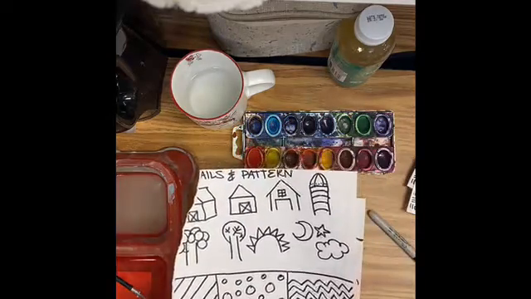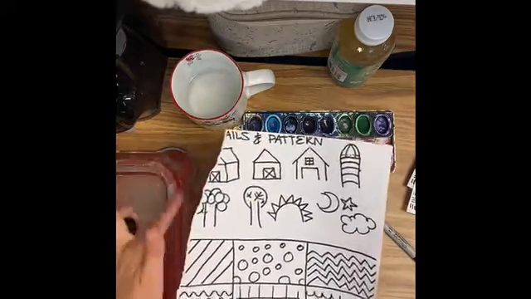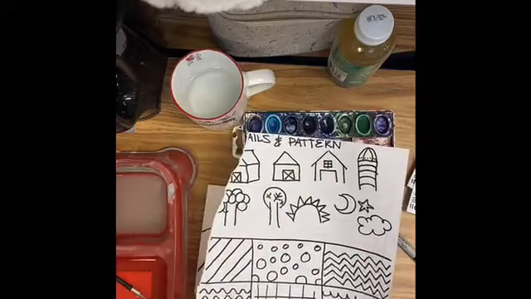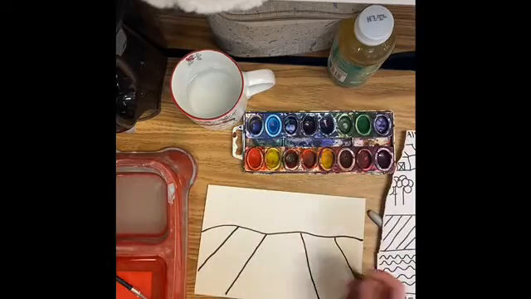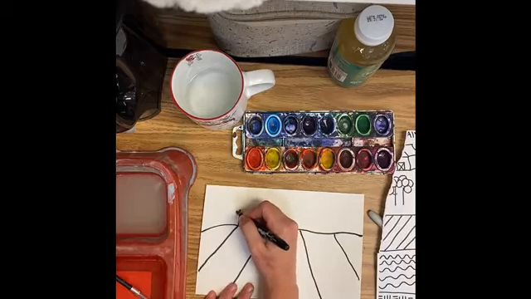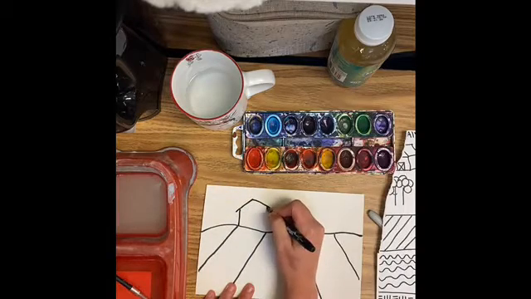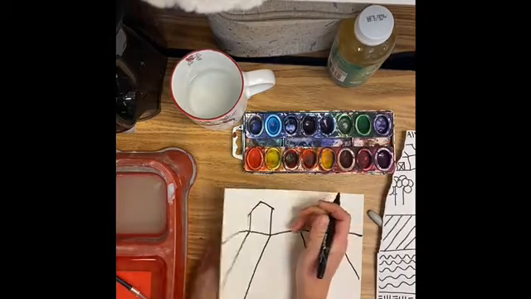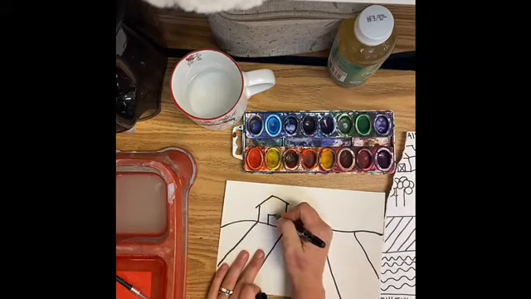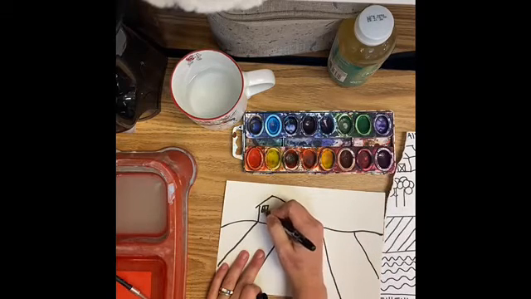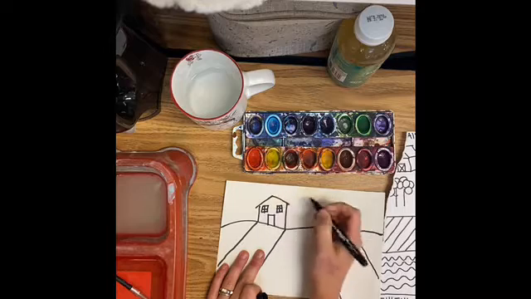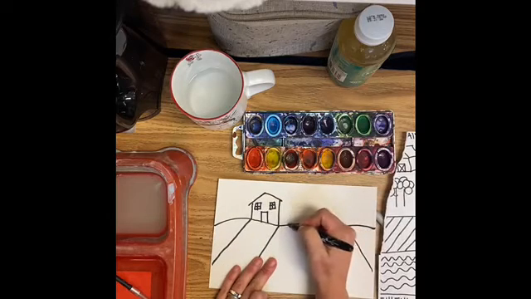You have a worksheet, and mine's a little ripped here, but that's okay. It has examples of different things you might add. These are not the only things you can add. These are just ideas. I'm going to make a little house here with windows. Maybe I will put a barn next to the house.